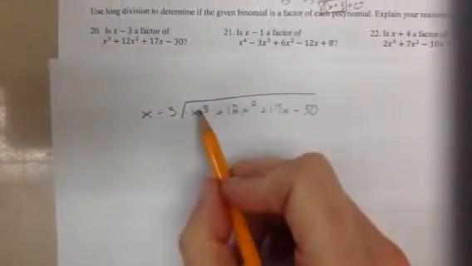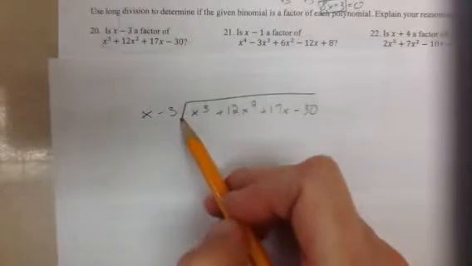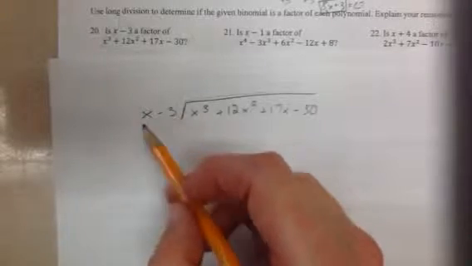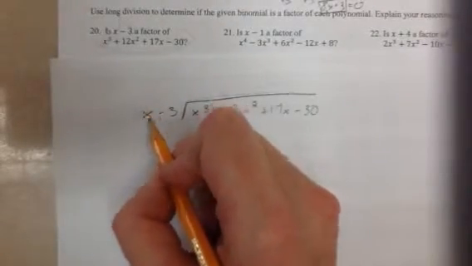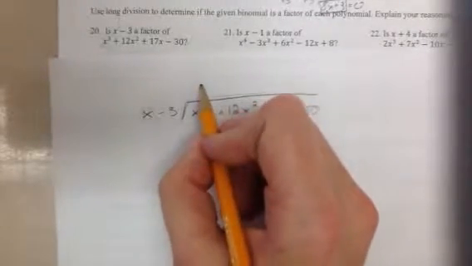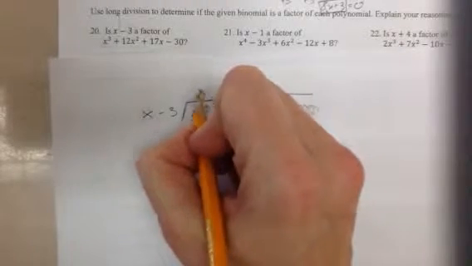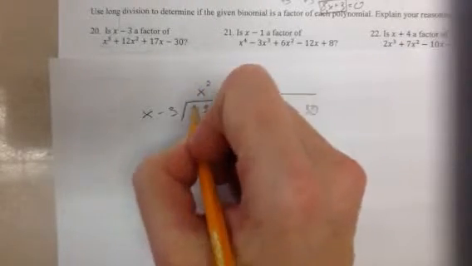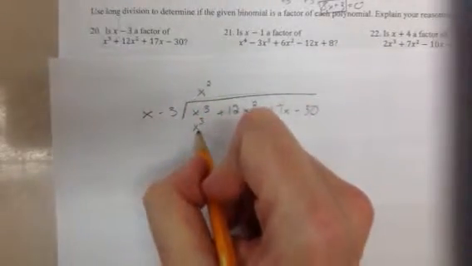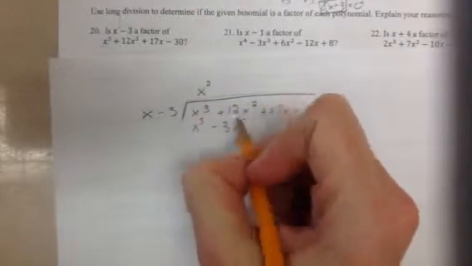Okay, so I put this under the long division symbol, and I put this, since I'm dividing it into, outside. And I'm asking myself, how many times does x go into x to the third? Or another way to think about it, what do I multiply by to get this? So I need to multiply x by x squared to get x to the third, right? So x squared times x is x to the third. x squared times negative 3 is negative 3x squared.